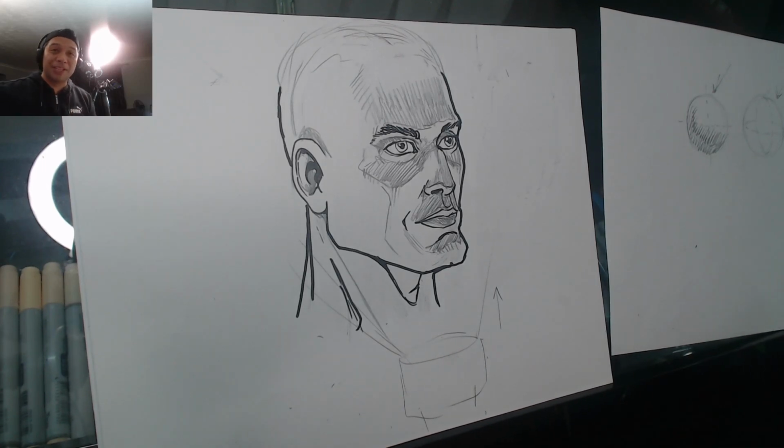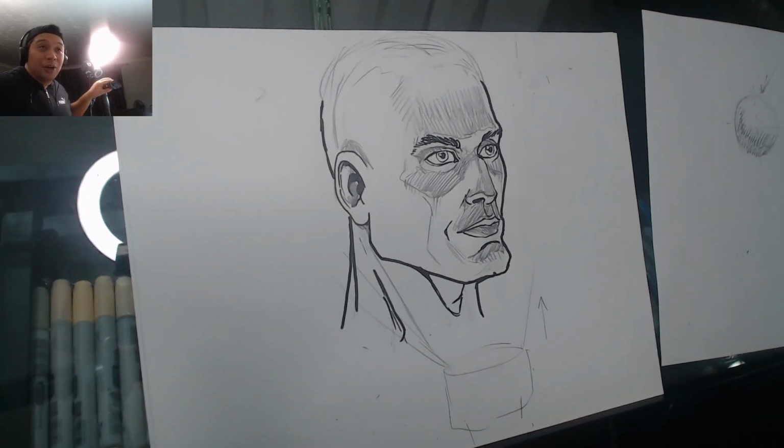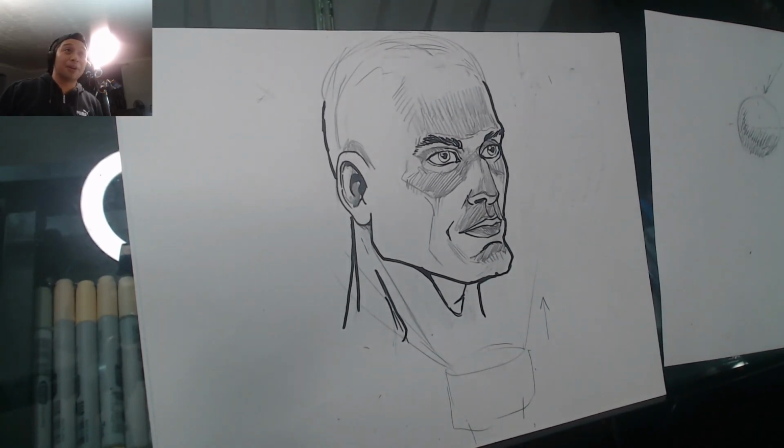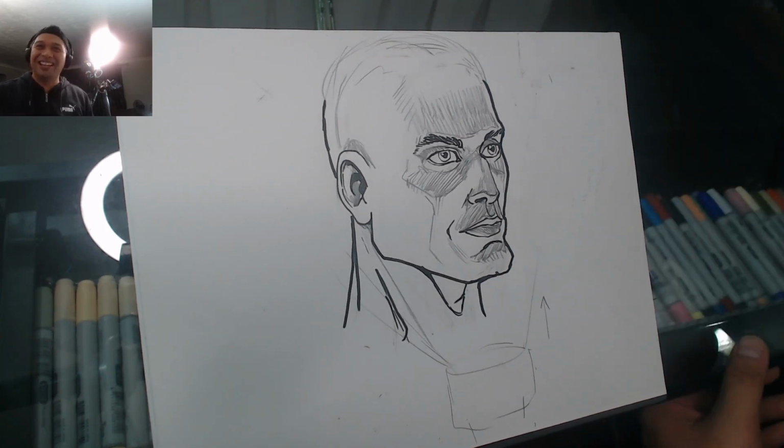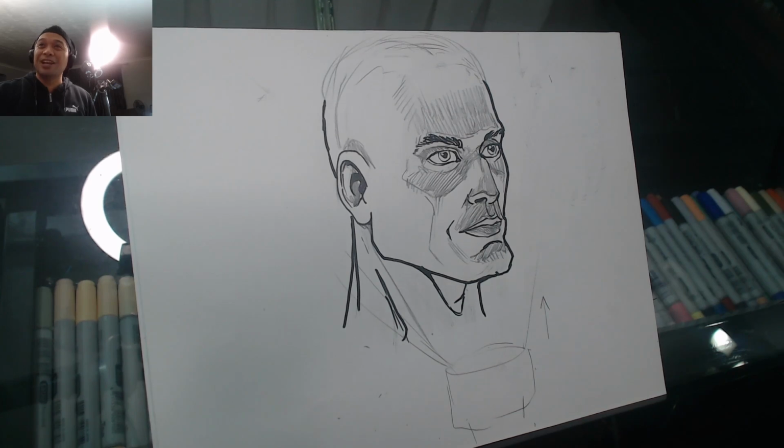I'm always making the same face as the person I'm drawing. So that's just all in the thinking whenever I'm drawing there. So, okay, that's all I got for faces. Hopefully I touched on a lot there.